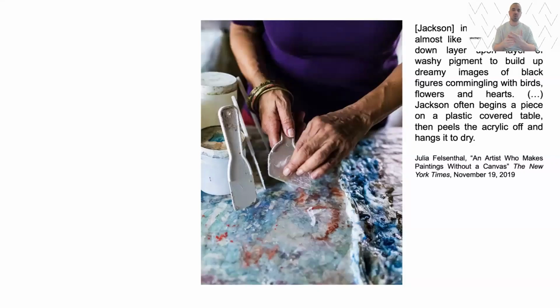Jackson initially deployed painting almost like watercolor, setting down layer upon layer of washy pigment to build up dreamy images of Black figures commingling with birds, flowers, and hearts. Jackson often begins a piece on a plastic-covered table, then peels the acrylic off and hangs it to dry using acrylic support, so gel medium support.